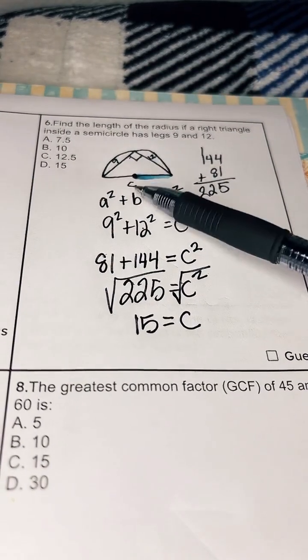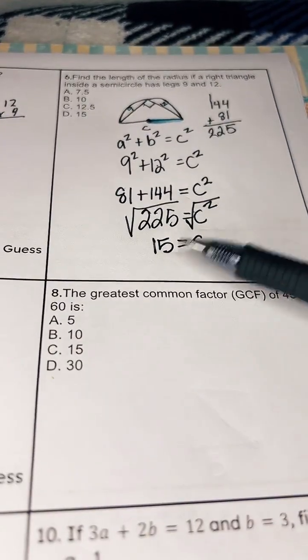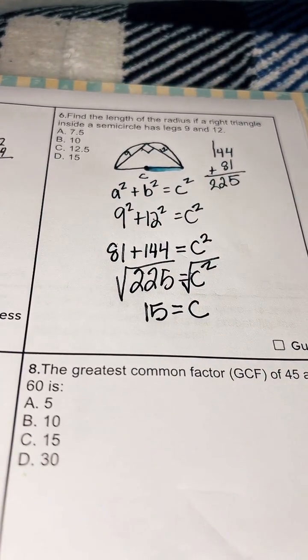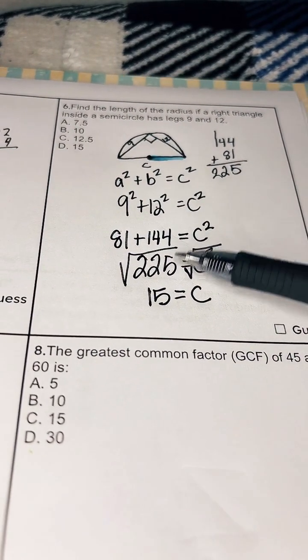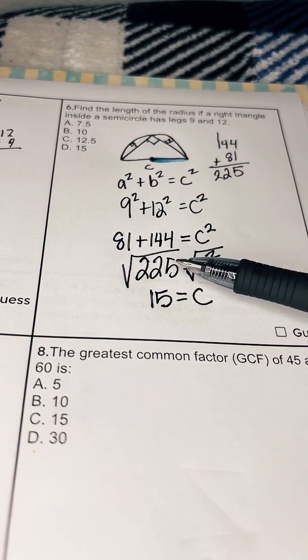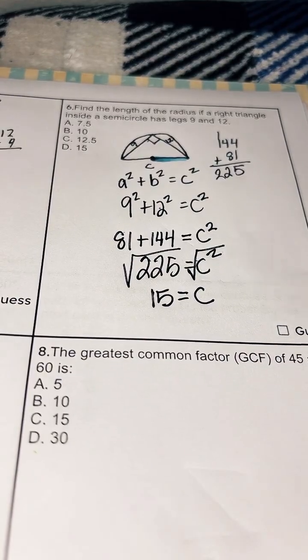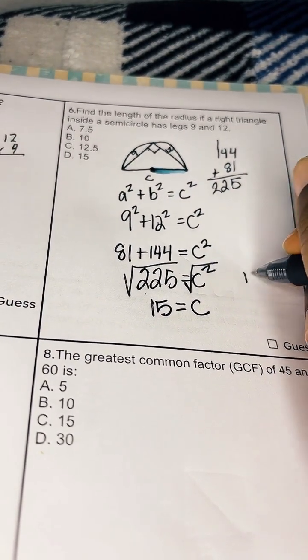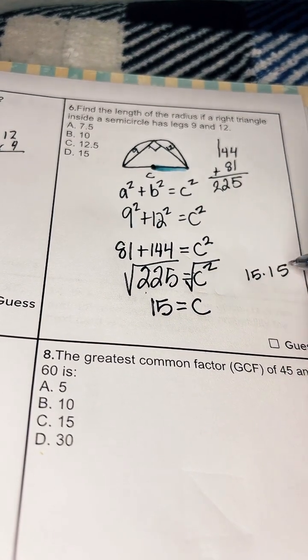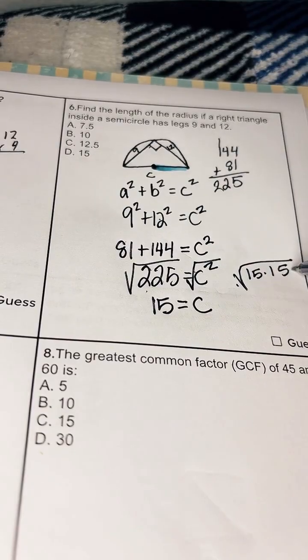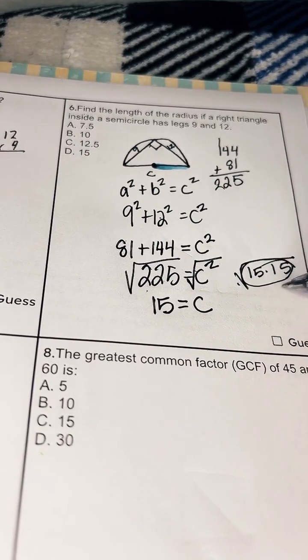But remember, we're trying to find the radius. What we found was the diameter. So how do we find the square root of this? Good, Bubba. Yes, Bubba. We're thinking of a number times itself, and 15 times 15 gives us 225. So when you're taking a square root, remember you're looking for a pair to come outside.